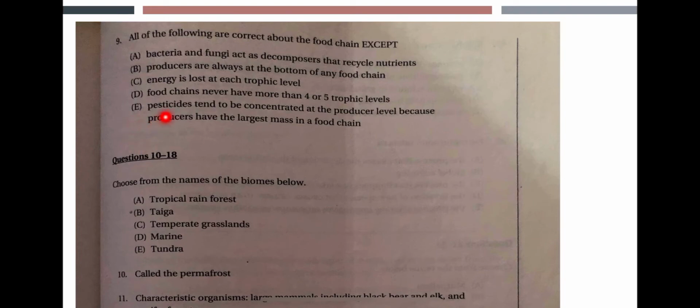You will find E: pesticides tend to be concentrated at the producer's level because producers have the largest mass in a food chain. Of course not, because according to biomagnification, as you go up in the energy pyramid to a higher trophic level, the concentration of the pesticide will increase in one individual because one individual feeds on more than one. For example, a herbivore will feed on more than one producer. So as you move up, the concentration will increase. So number 9, E.